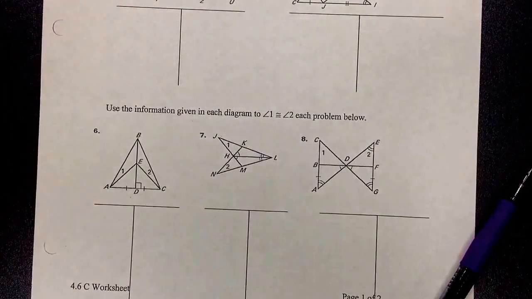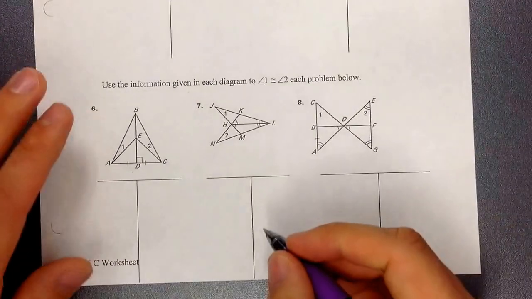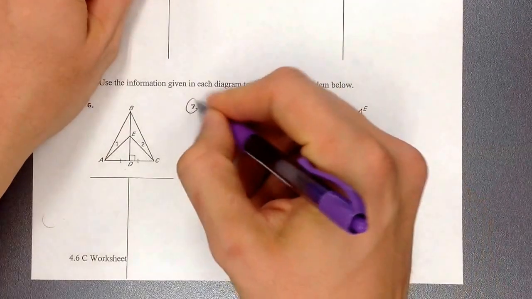Alright, slight mishap with the iPad. We're going to have to start over on number 7. So we've got number 7.